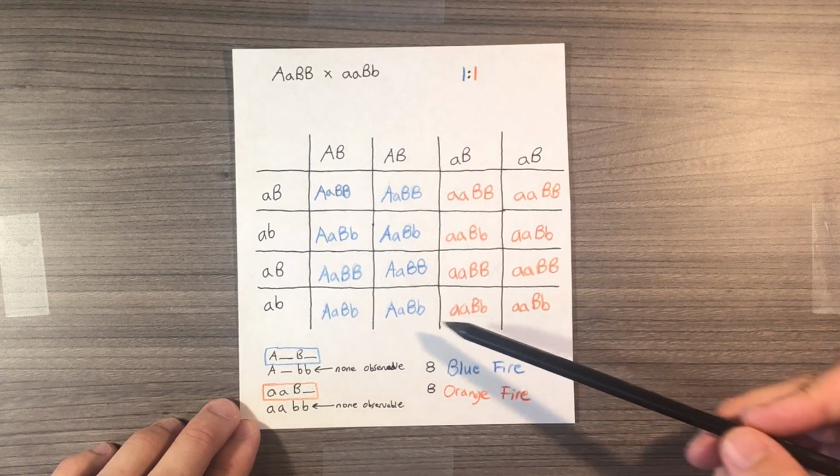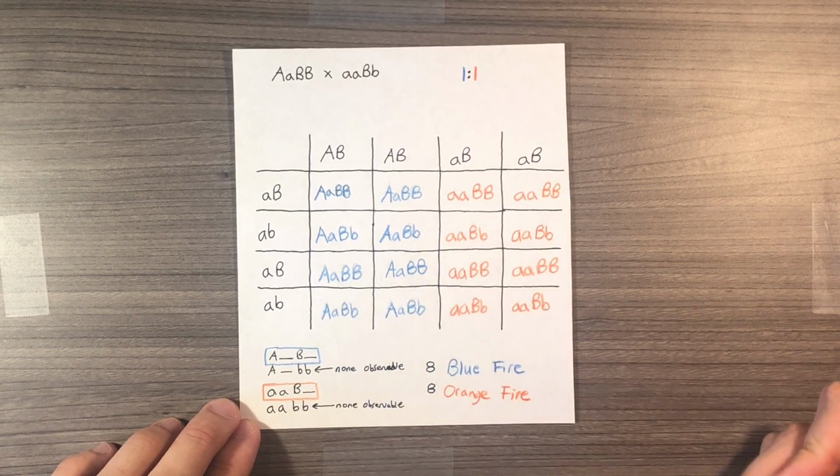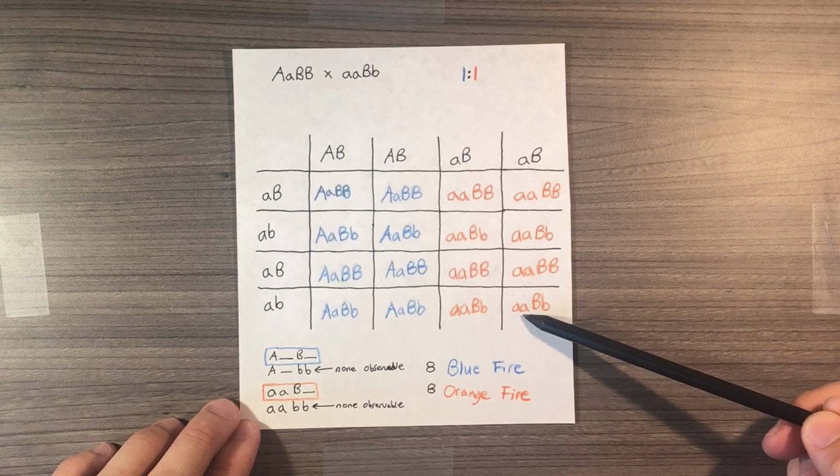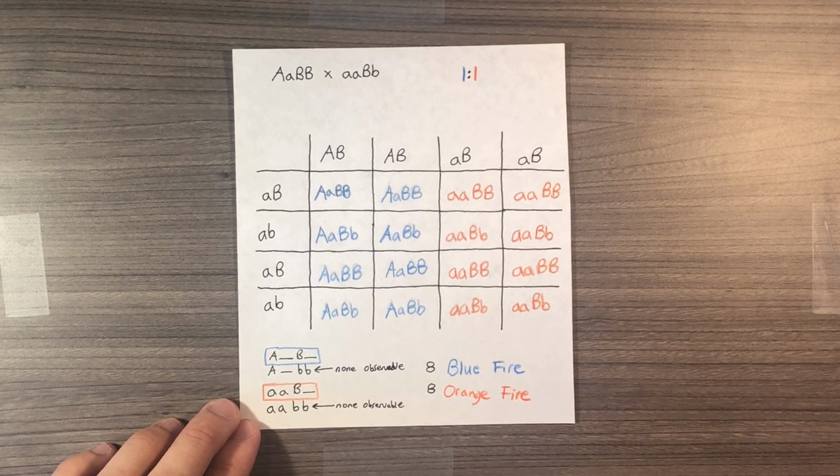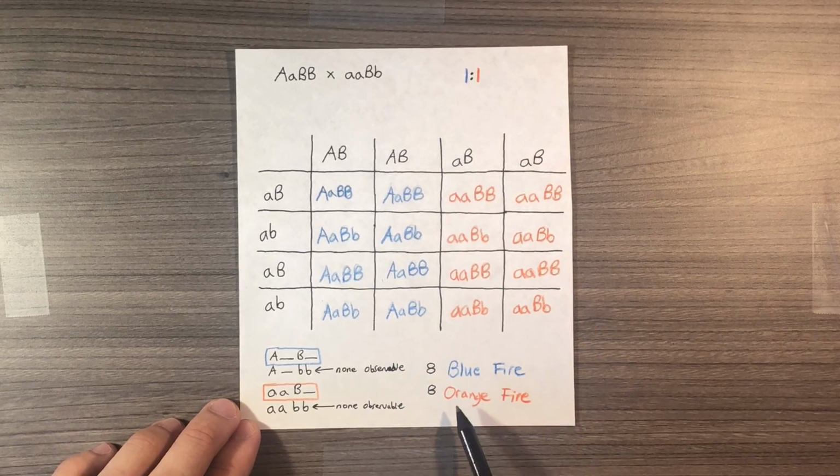These have a big A with no double little b's, so they have the blue phenotype. These all have two little a's, so they are stuck at the precursor phase and have the orange fire phenotype. The resulting phenotypic ratio is 1 to 1 because we have 8 that breathe blue fire and 8 orange fire.